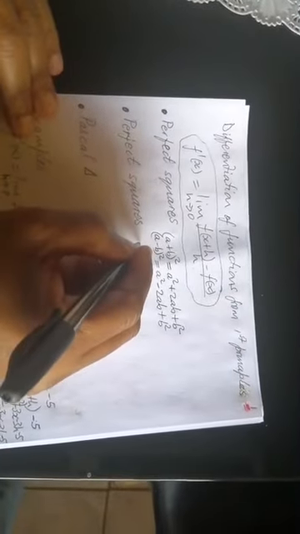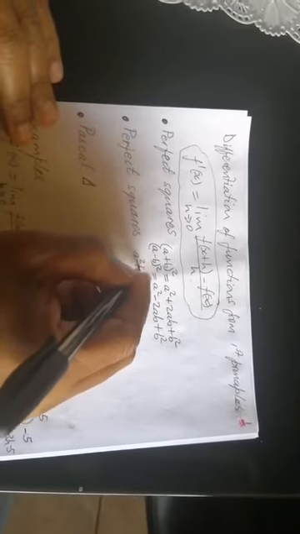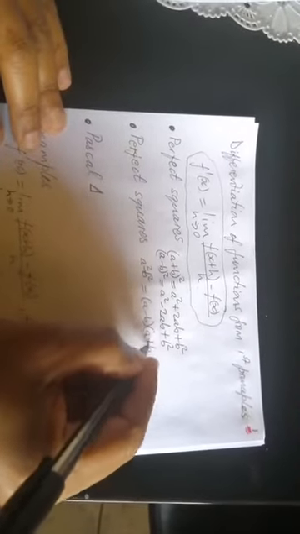Then you also need to know how to factorize a difference of squares. That will be a² - b². This is always (a - b)(a + b). Only the signs will be different, but the terms in each bracket will be the same. So that's how we factorize the difference of squares.